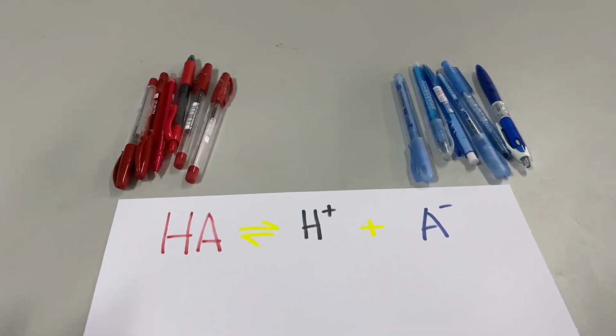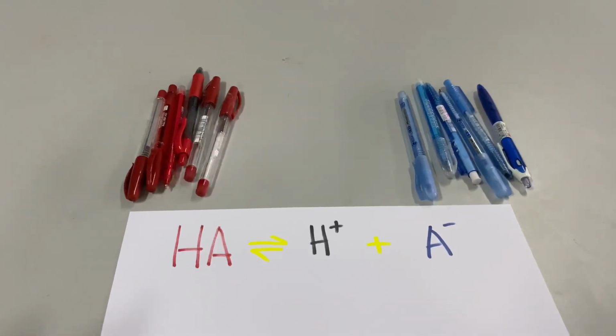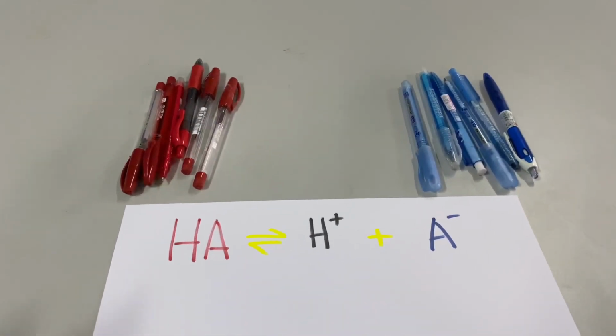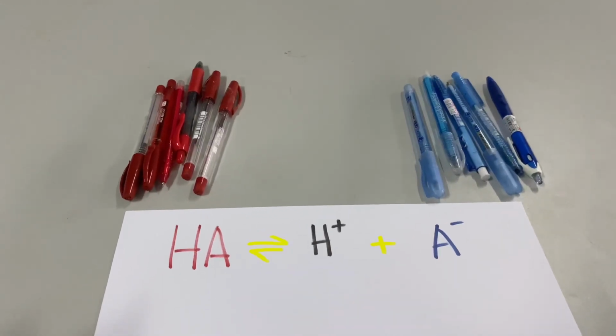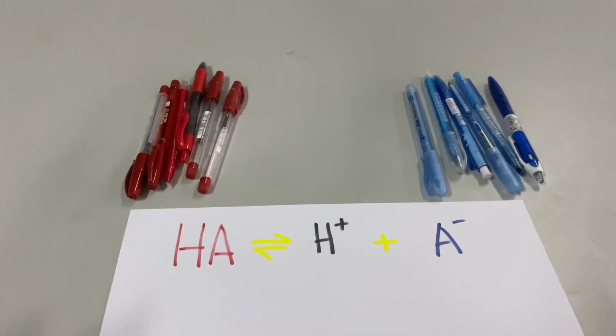Okay, what is range? Range is the span from which pH to which pH the buffer can act better. So usually it is plus minus 1.